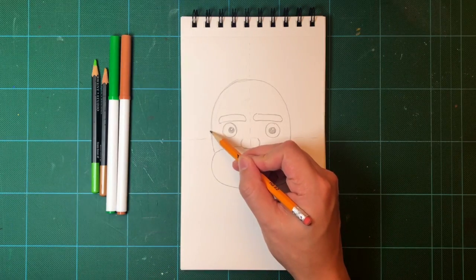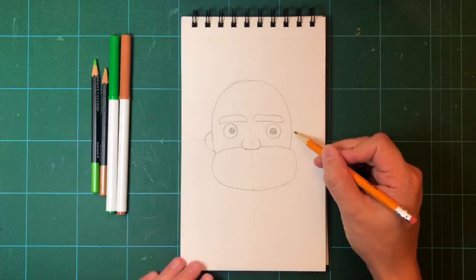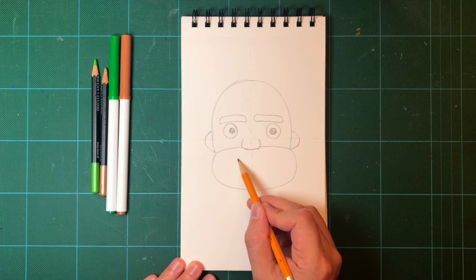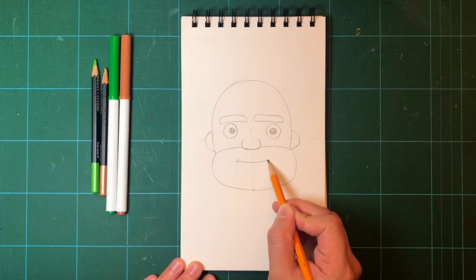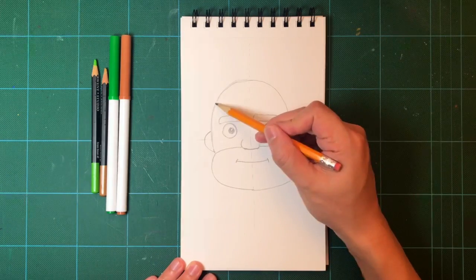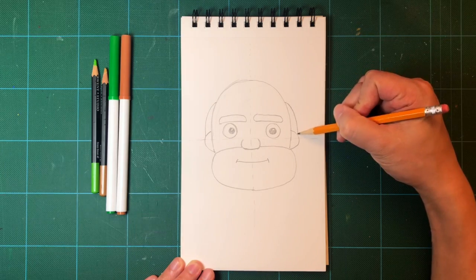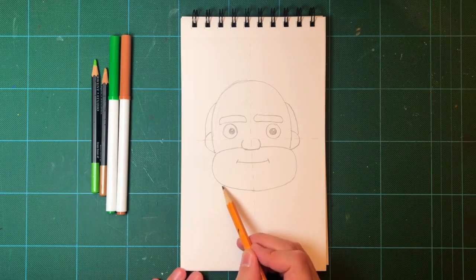Now I will draw the ears. From the left side and right side of the eyes, on the side of the face, we're going to draw a letter C. And then a big smile underneath the nose. I like to also add a little bit of hair on the side of his head. And he's going to be a little bit more bald at the top.